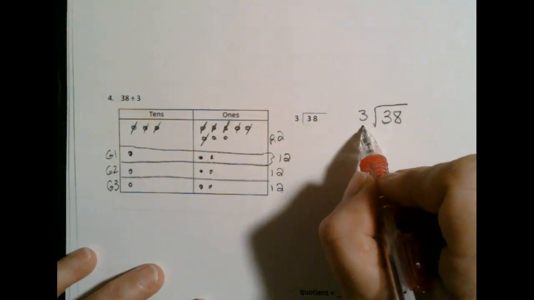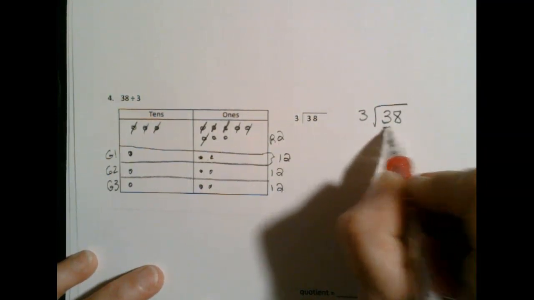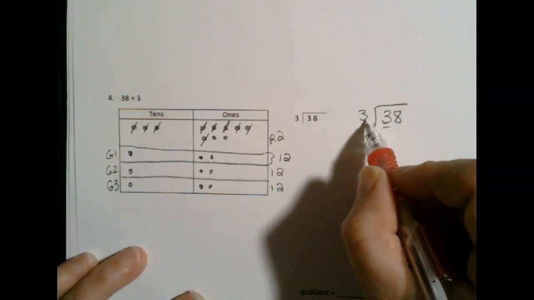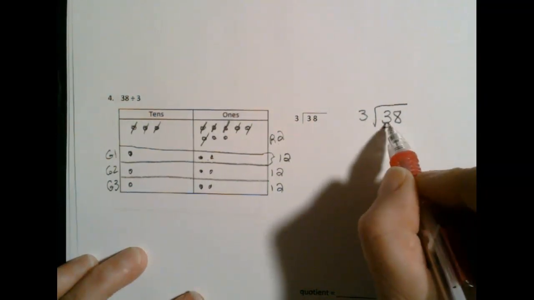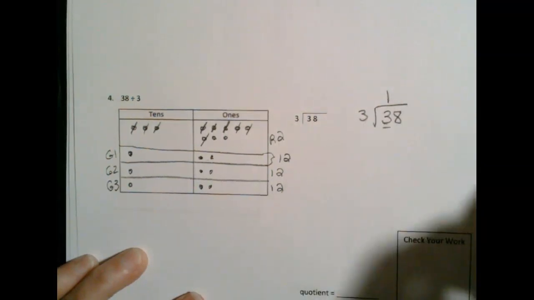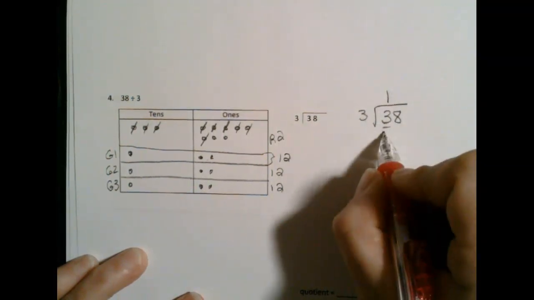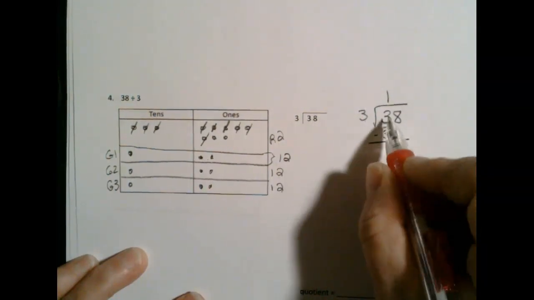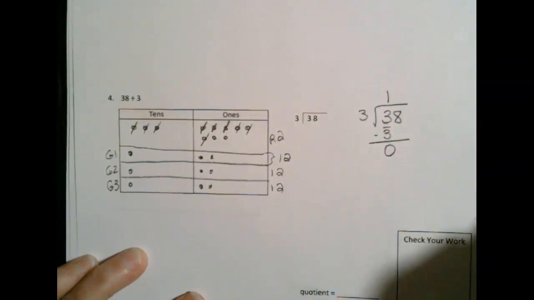So I'm going to divide my 3 ones into my 3 tens to start out with. Well, I know that 3 ones will go into 3 tens 10 times, or 1 ten. So 3 times 1 is going to be 3 tens. I'm going to subtract that. 3 minus 3 is going to be 0.